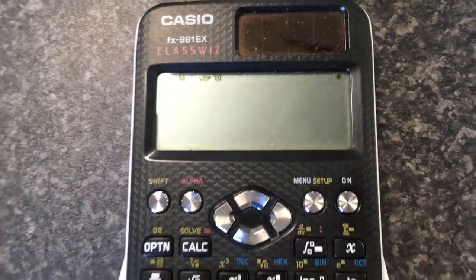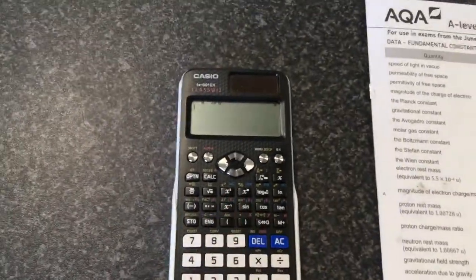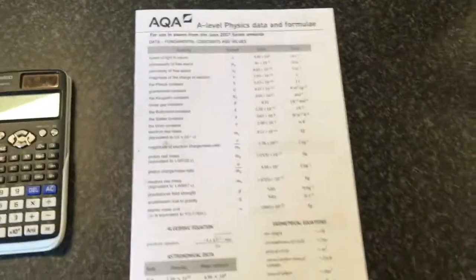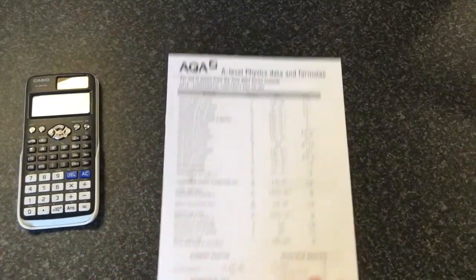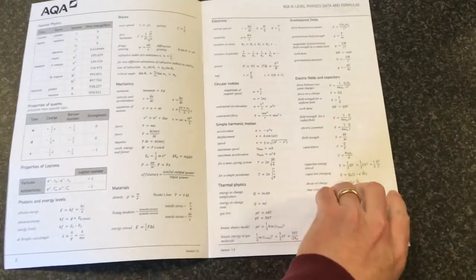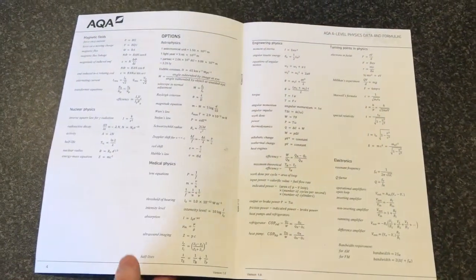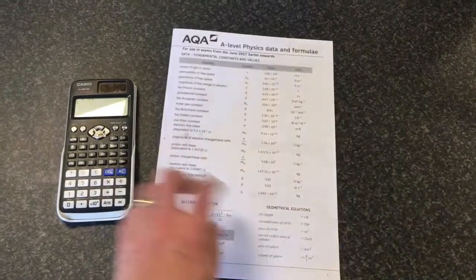You need a calculator, one like this, a scientific calculator that you can program in your formulas to solve problems. And you'll need this, which you'll get for free. It's all the formulas you need for the course and all the constants that we use in our calculations. Look at all these beautiful formulas, all given to you completely for free. And this is what you'll get in the actual exam. So I'll post this for you so you can download it.